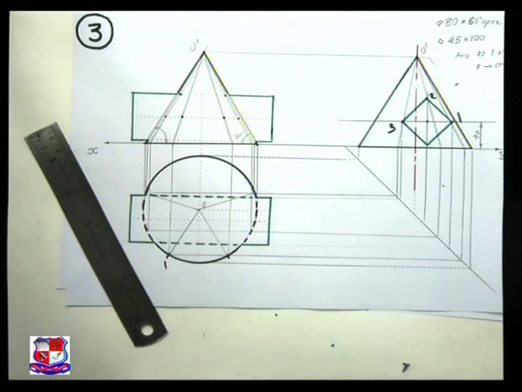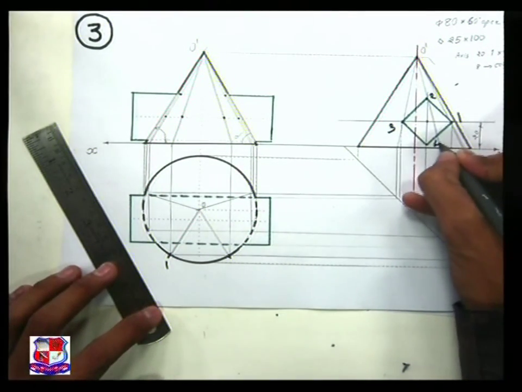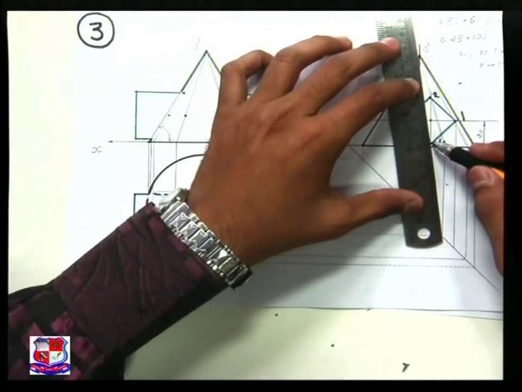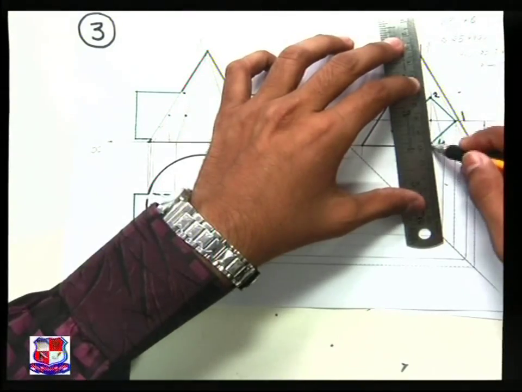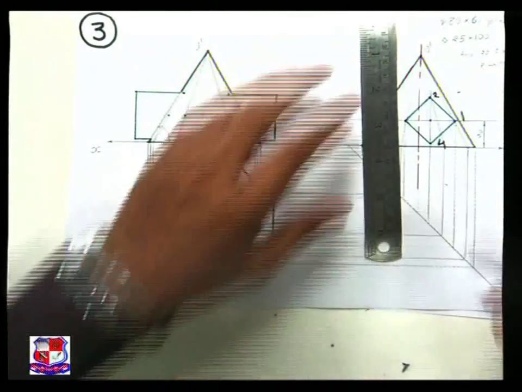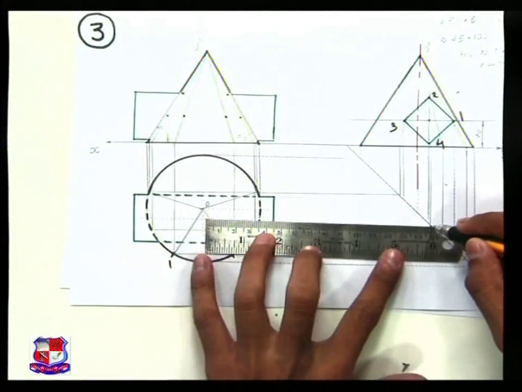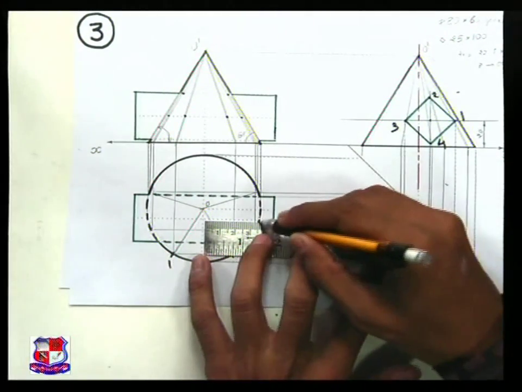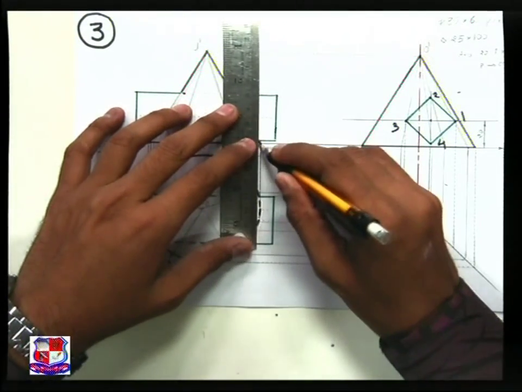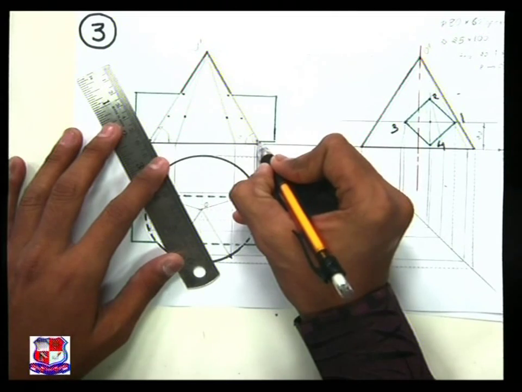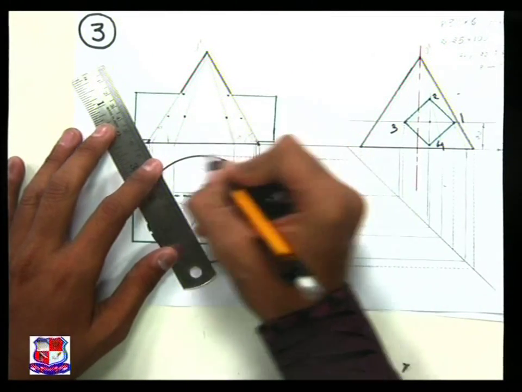Similarly, point number 4, it is here. Here is point number 4. So from 4, draw a generator. It would be like this. From this point, draw a straight vertical line. From this point, draw a horizontal line. It would be here. It would be here. So join that generator. From 4, draw a horizontal line. It would cut somewhere here, right?